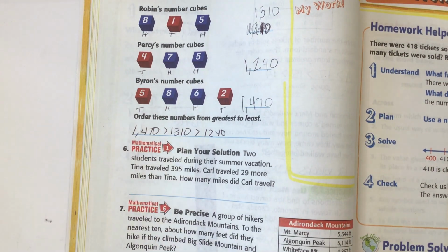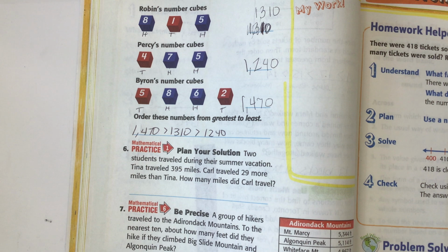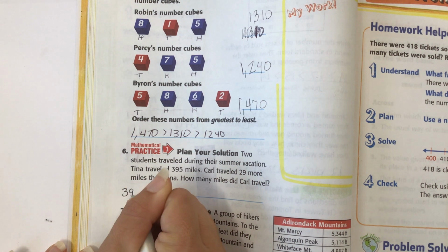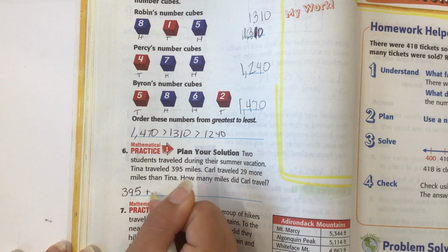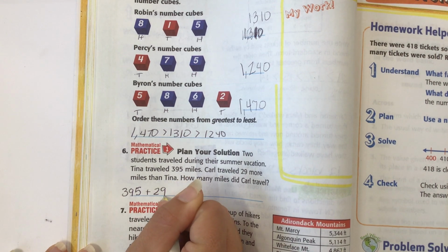Plan your solution. 2 students traveled during their summer vacation. Tina traveled 395 miles. Carl traveled 29 more miles than Tina. How many miles did Carl travel? So let's think. We know Tina traveled 395 and Carl traveled 29 more. So we're going to add 29 for Carl.